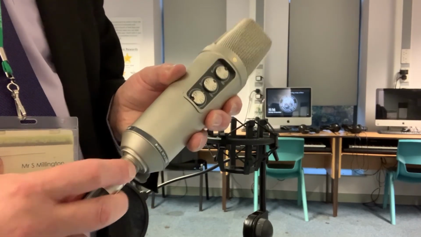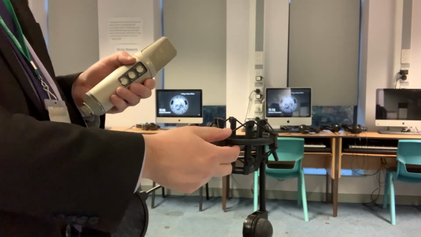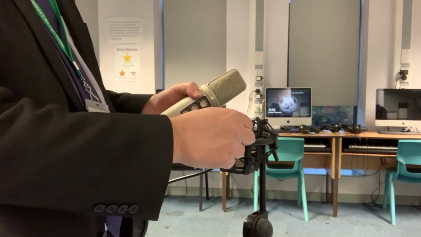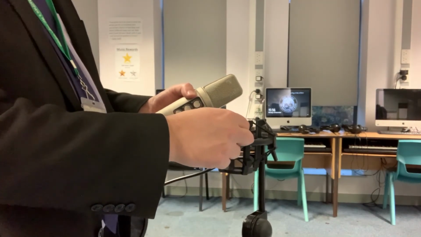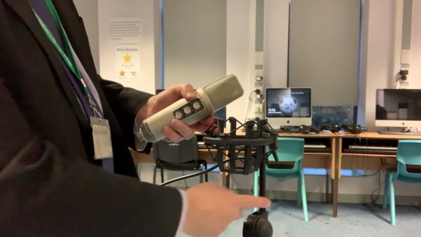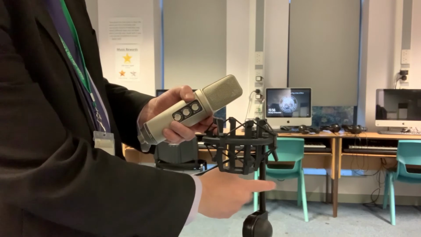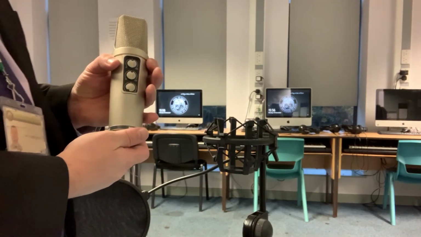Before you do connect the cable, however, we need to place the microphone on this cradle. This cradle is suspended via strings, and that's to stop the microphone picking up any unwanted vibrations. If someone accidentally taps the microphone stand, the microphone would pick that up and you would hear that sound on your recording.